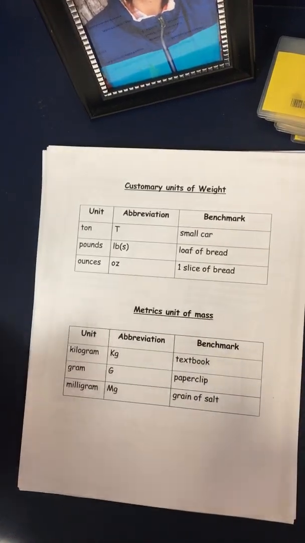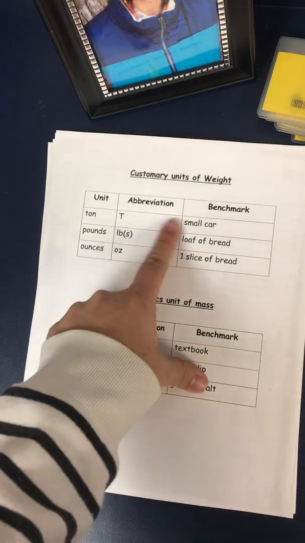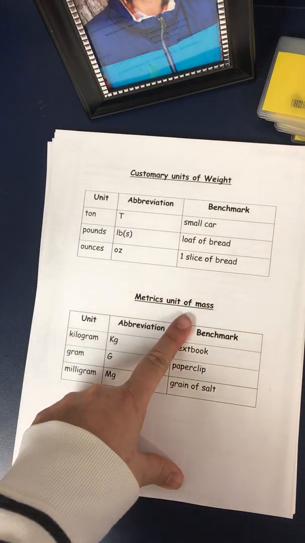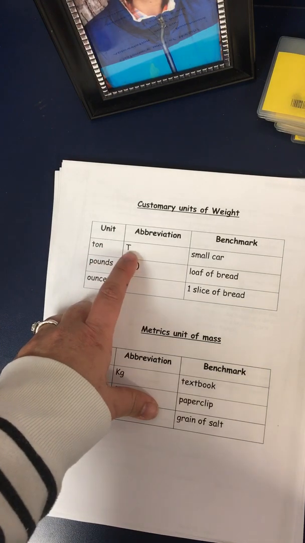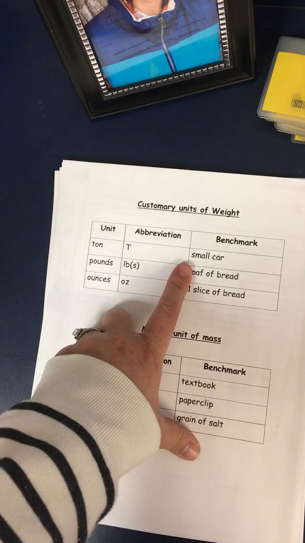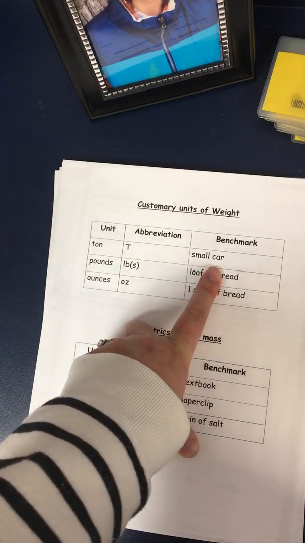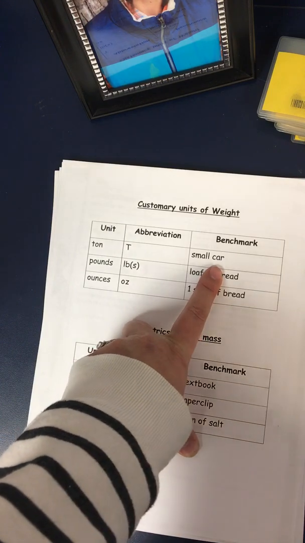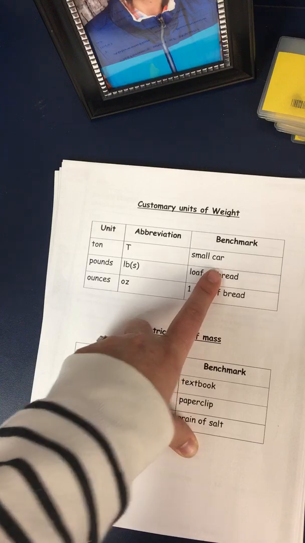Okay, in this lesson, we're also going to briefly go over some units of weight, for the customary system for weight and the metric system of mass. Basically, you have a ton, which is abbreviated with a capital T, and a ton is our largest unit of weight. It's like a small car or maybe a baby elephant. We say that's the weight of a ton.